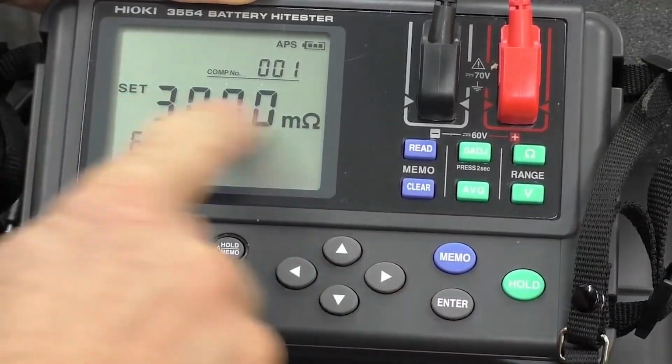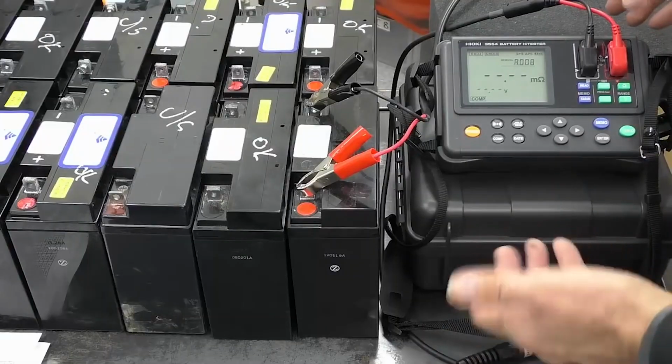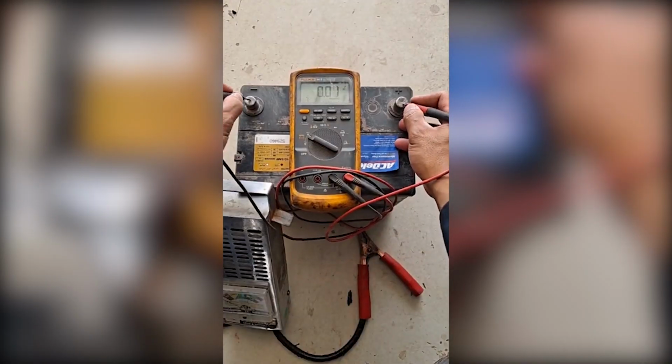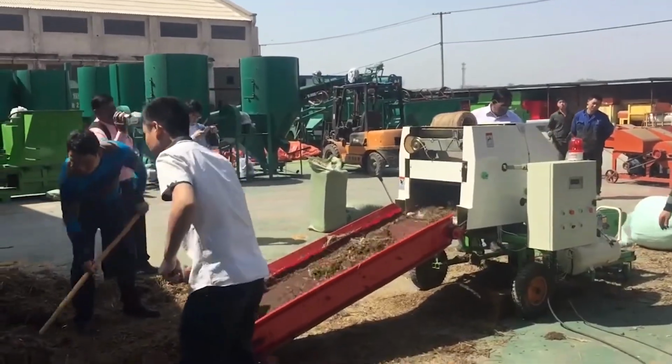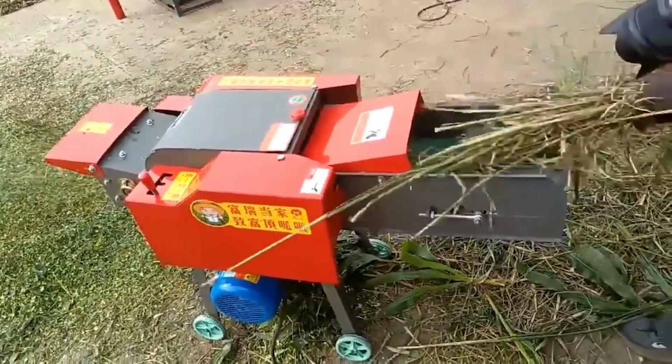Industrial battery testing equipment, devices used for analyzing and testing the performance and characteristics of batteries, ensuring quality control and reliability. Silage baler is a machine that compresses and wraps fresh forage or crop residues into bales for storage and animal feed.